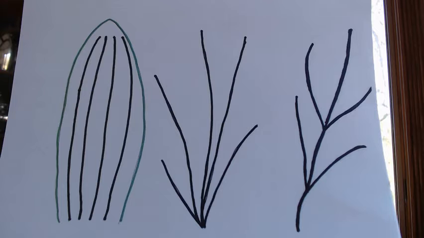The one on the right is called pinnate. It sort of looks like a feather, where you have the veins branching off from one central main vein. So we have parallel, palmate, and pinnate.